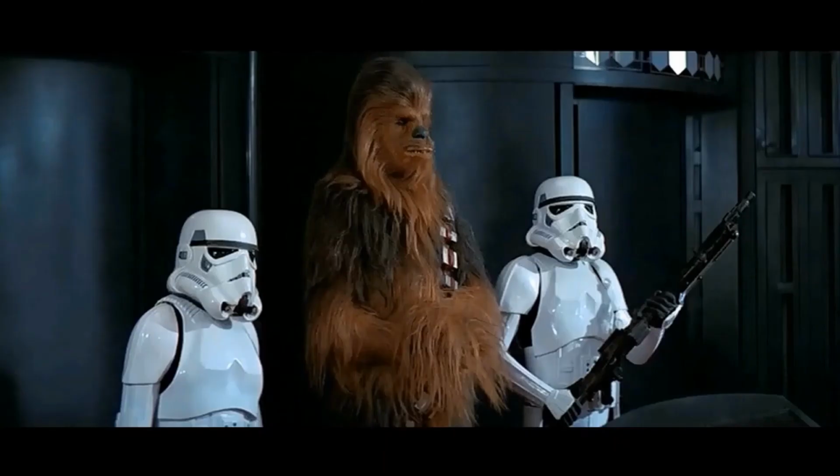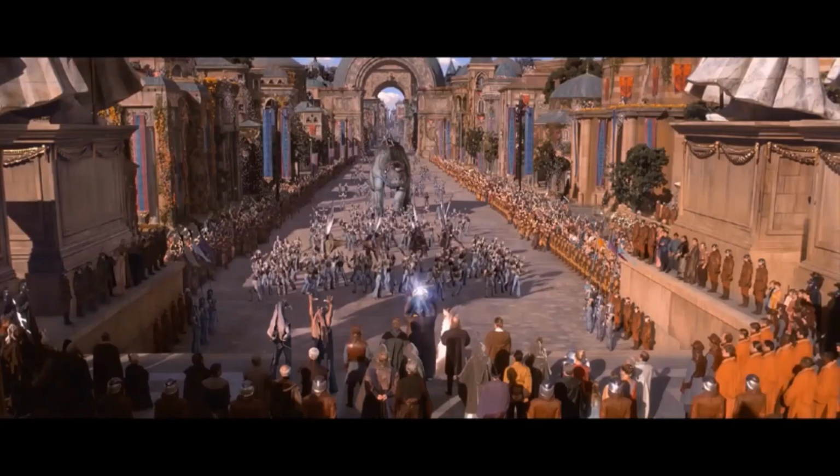The rescue of the princess, escape from the prison, and the escape from the city planet eventually gets moved to the Death Star. Finally, the celebration at the end would be much more subdued in A New Hope and seems more like the parade at the end of The Phantom Menace.